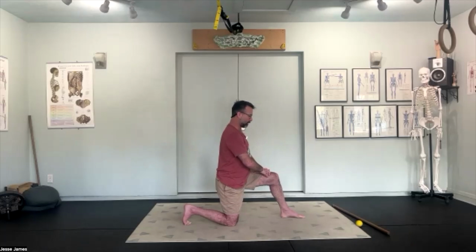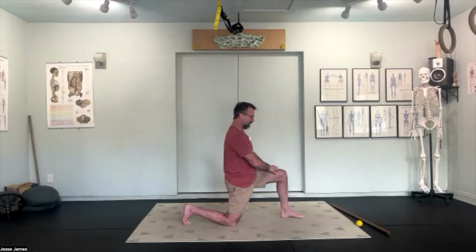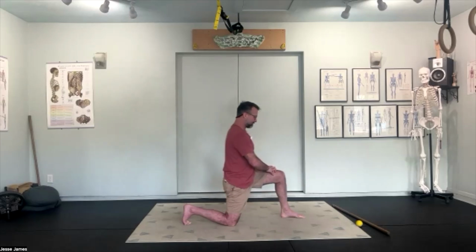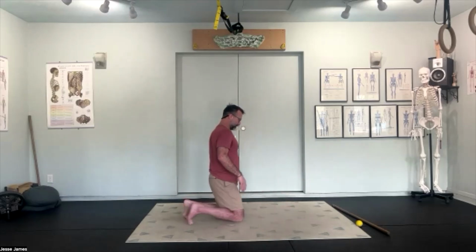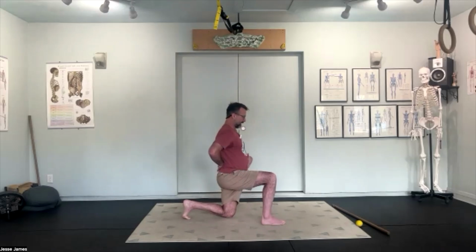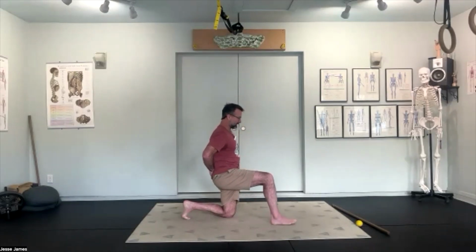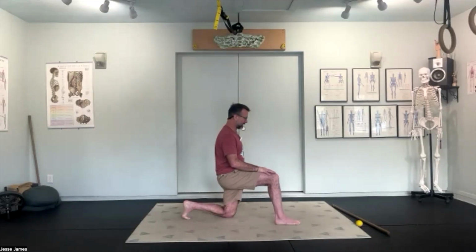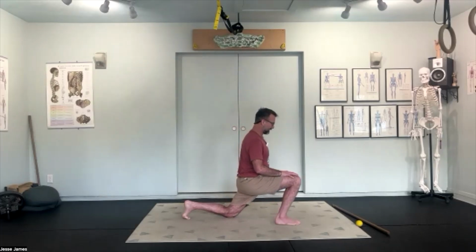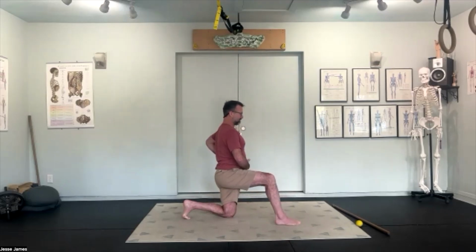I'm doing this for 5 reps. And then switching and doing the same thing on the other side. So nice inhale. As we exhale, scoop. Resist that scoop. Hold it in place as we lunge forward. Feel that nice length take place as we come back.